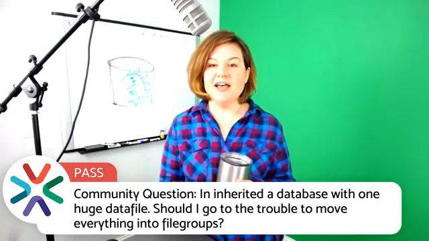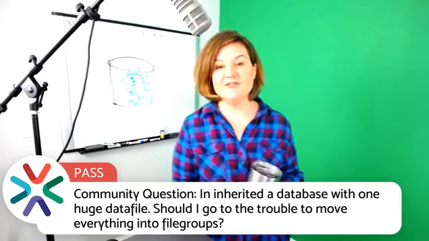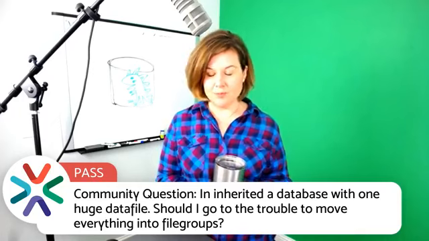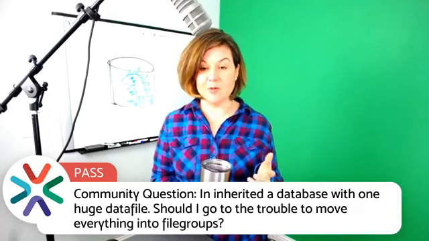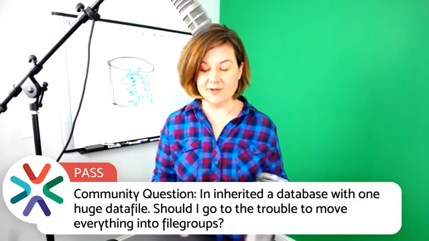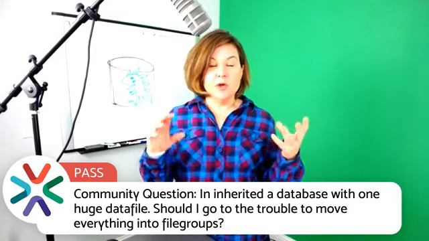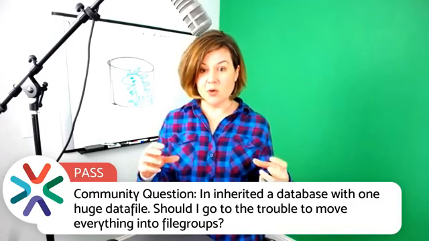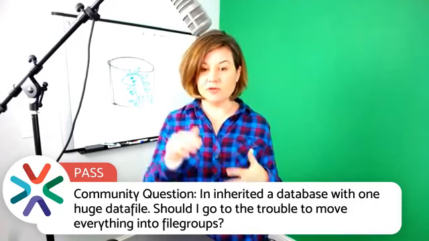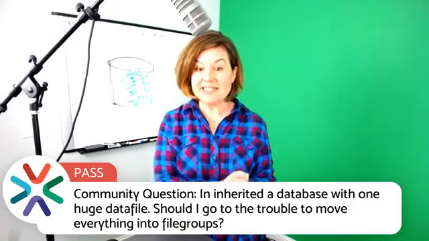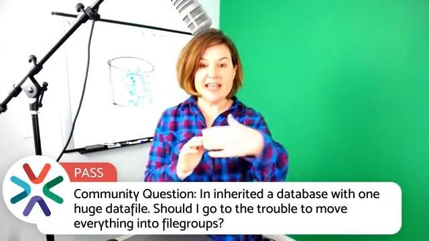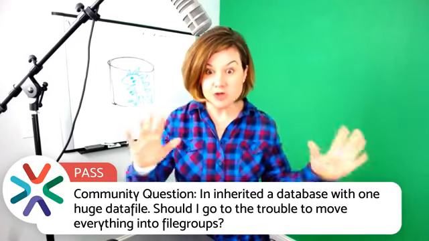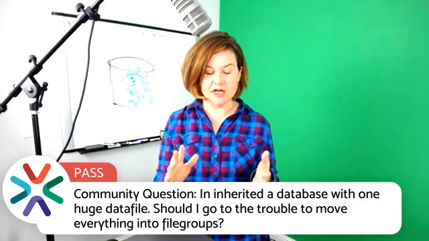Got a question. I inherited a database with a huge data file. Should I go to the trouble of moving everything into file groups? This is one of the things that, when I first started with SQL Server, I was like, what is up with this? Because we can have a database that can have many different files associated with it, and then we can also create file groups. And these can be useful for different reasons, but it isn't always obvious. I ran into one database once where it had been taken to such an extreme that they were creating a file group for every single index. And there were just hundreds of file groups.